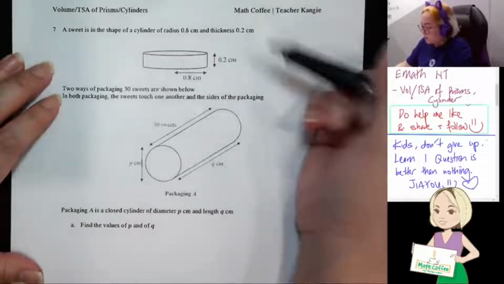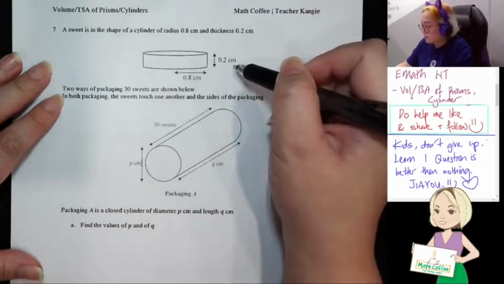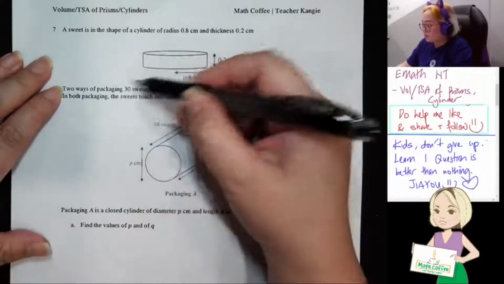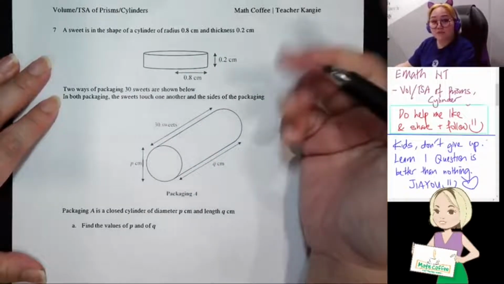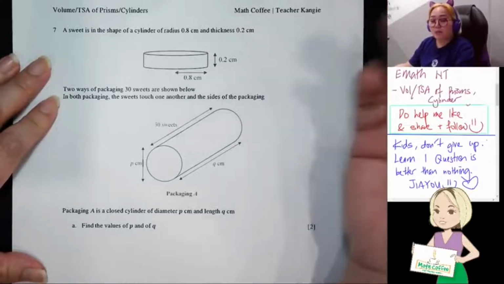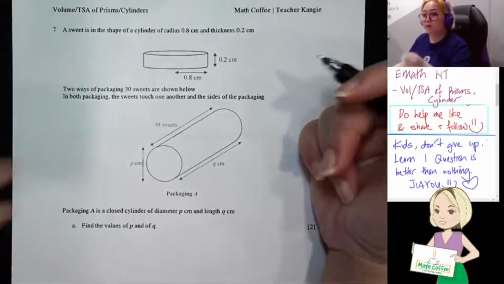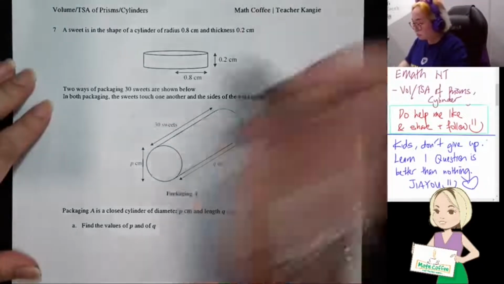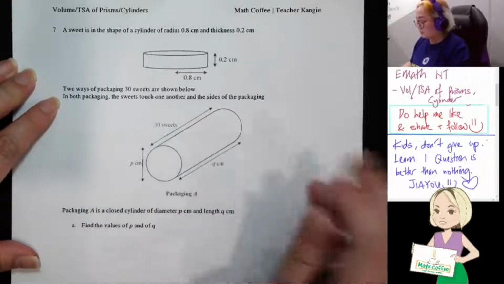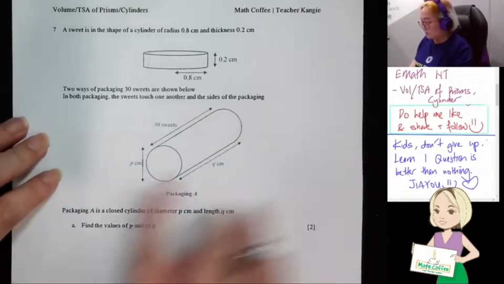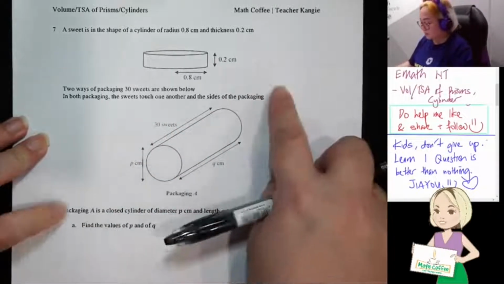Okay, now let's take a look at this question number 7. A sweet is in the shape of a cylinder of radius 0.8 cm and height 0.2 cm. So 2 ways of packaging 30 sweets are shown below. So this is like the real life questions, and they apply volume and total surface area in real life. We are talking about sweets. In both packaging, the sweets touch one another, and the sides of the packaging touch the sweets as well.